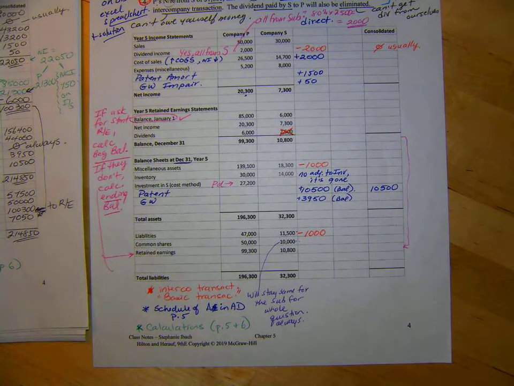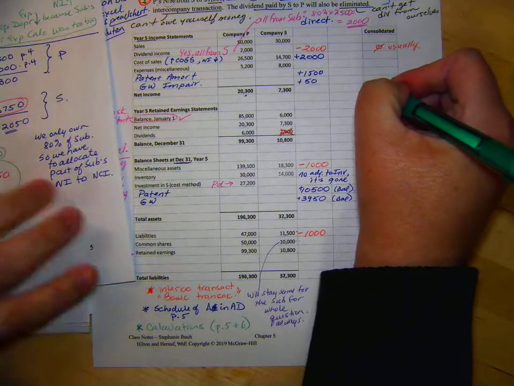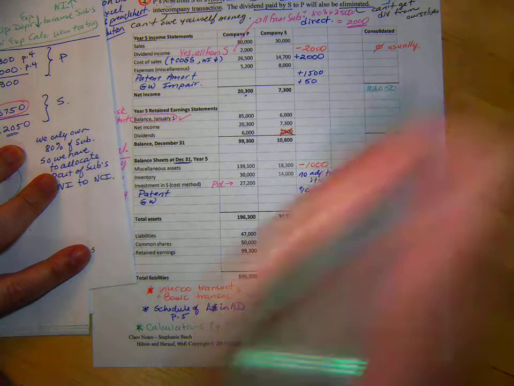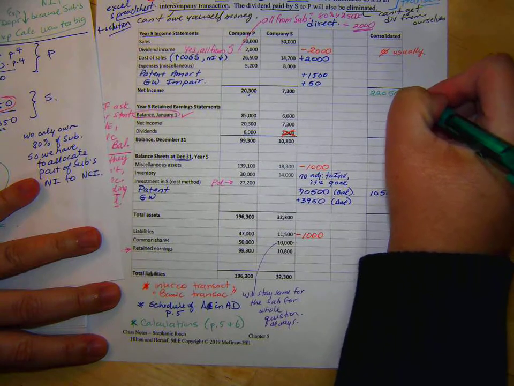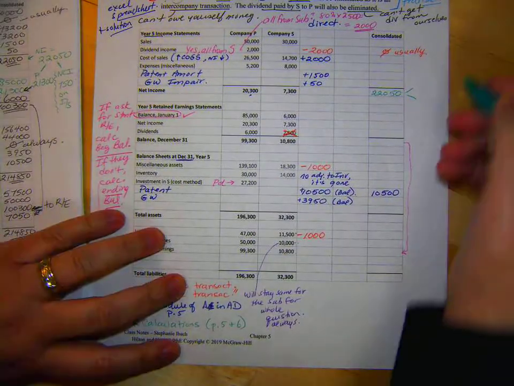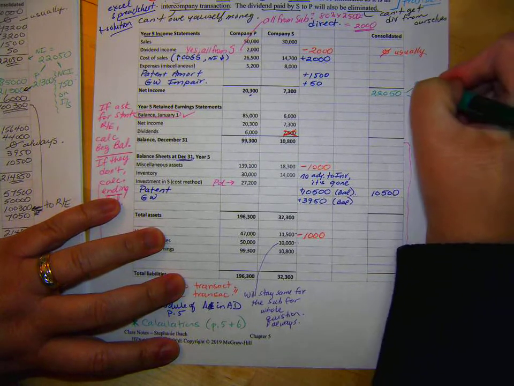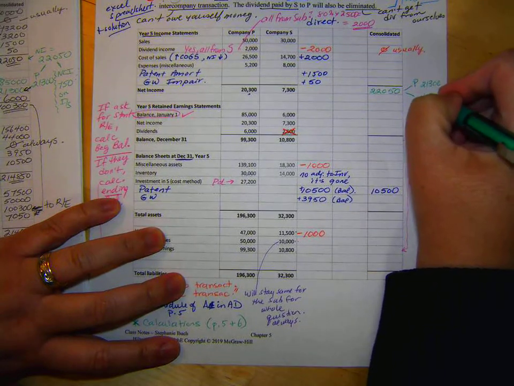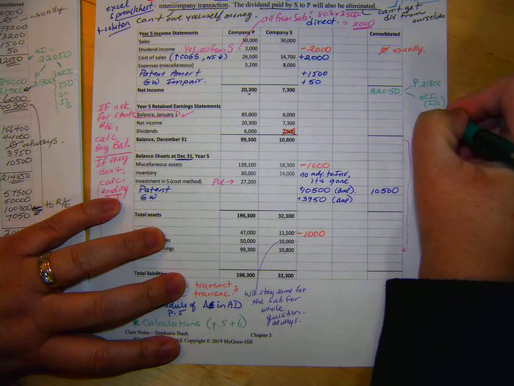So looking at our net income calculation, we know our net income should equal 22,050. Okay? Now that's going to break into two pieces. There's going to be the parent's portion, which we said was 21,300, and the NCI on the income statement was 750.